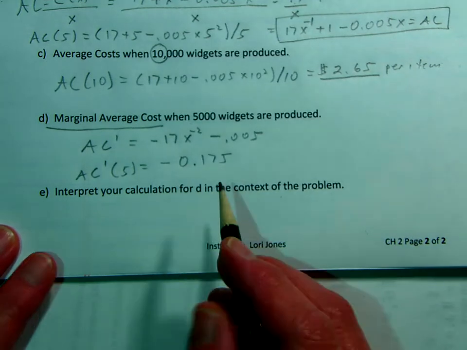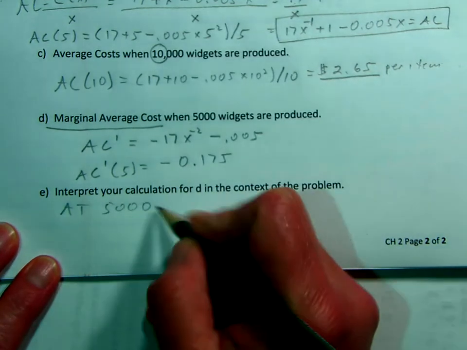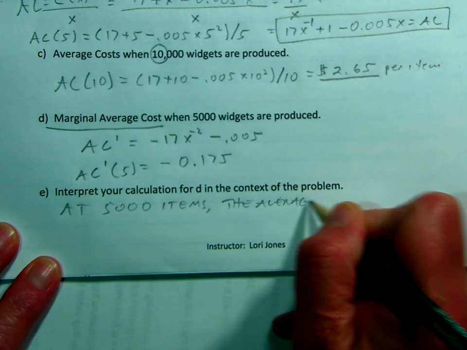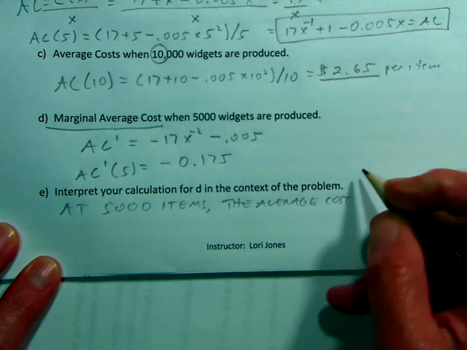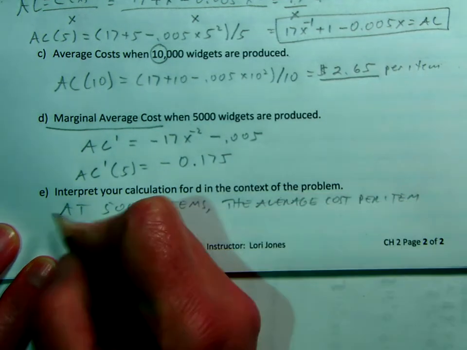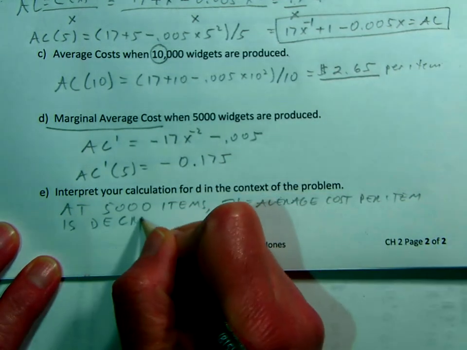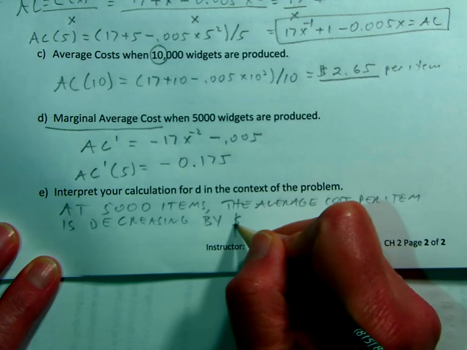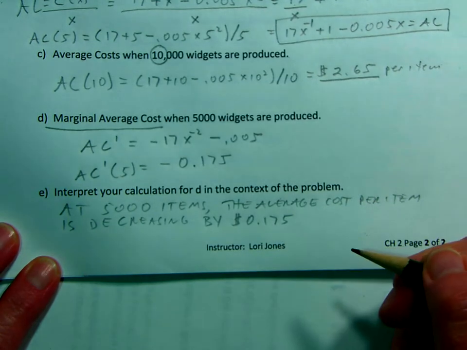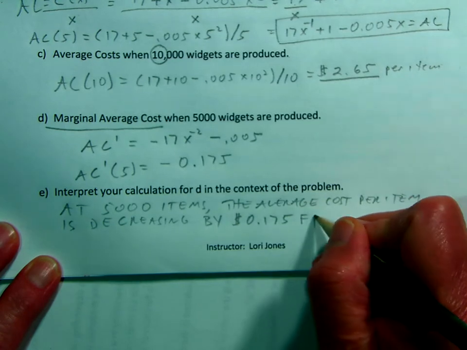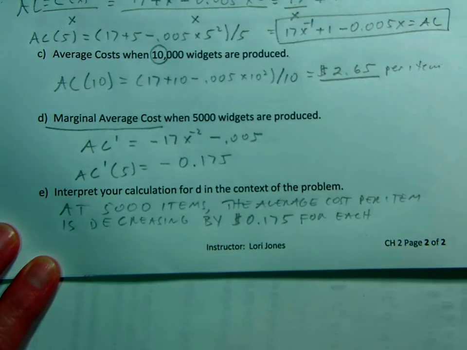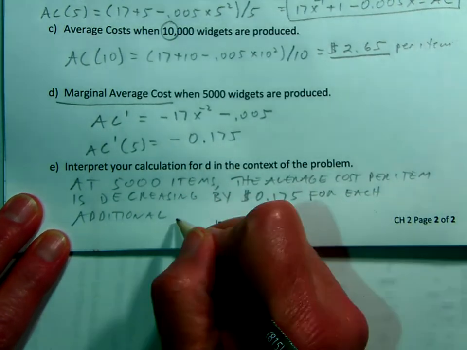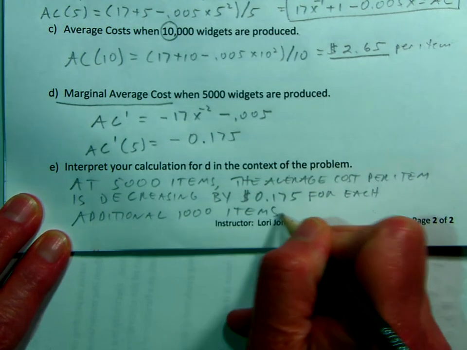So what this is telling me is at 5,000 units or items, the average cost per item is decreasing by about 17.5 cents for each additional x, but x is 1,000 items.